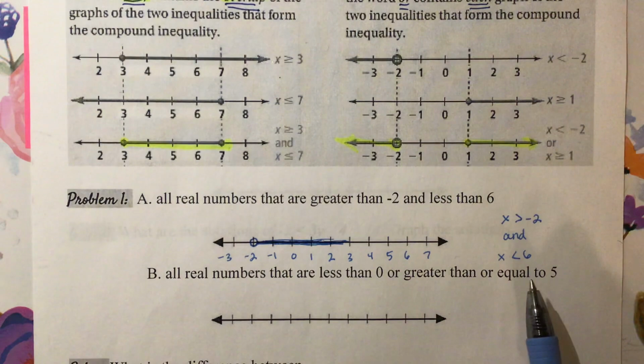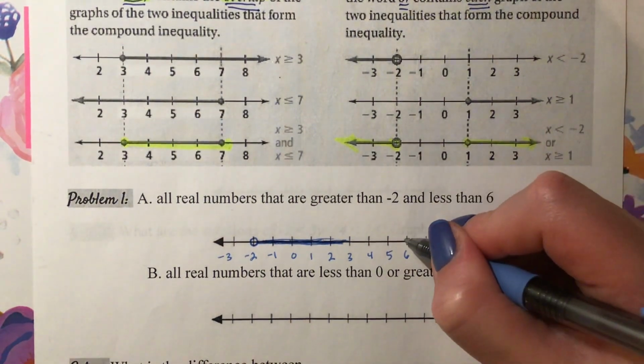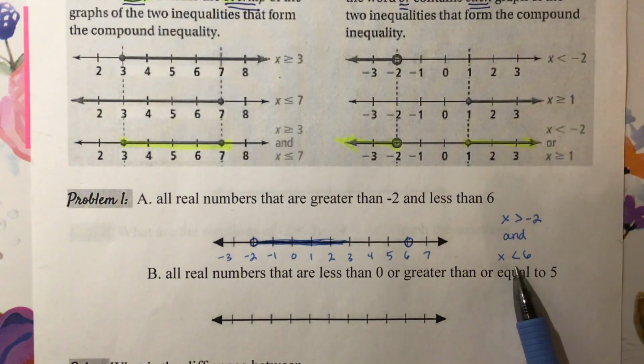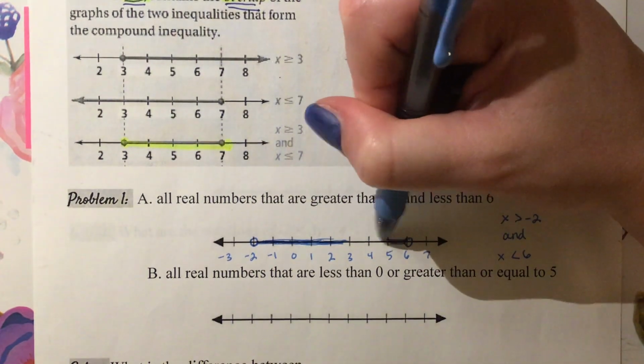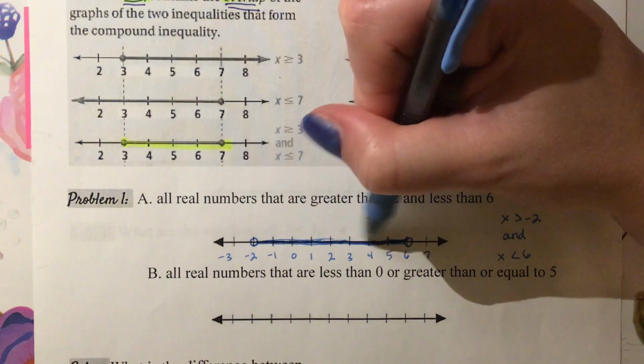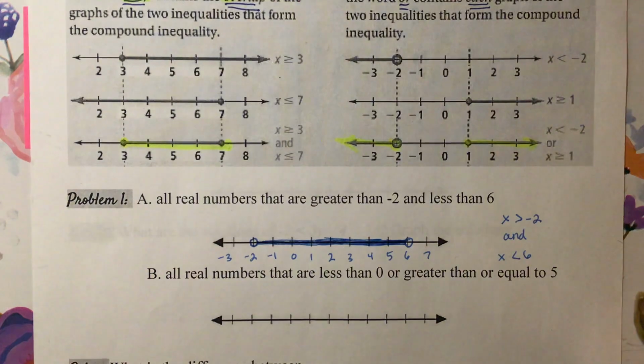Okay. I also have the inequality x is less than 6. So I'm going to go to the 6, put a circle on it. I'm leaving the circle open or not colored in because there's no or equal to part to this symbol. And because the x is on the left, I'm able to use my shortcut, and this says shade to the left. So now I'm shading to the left of this dot. And here is where my overlap is.